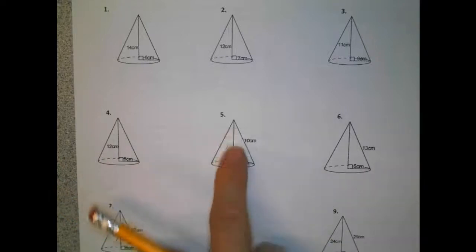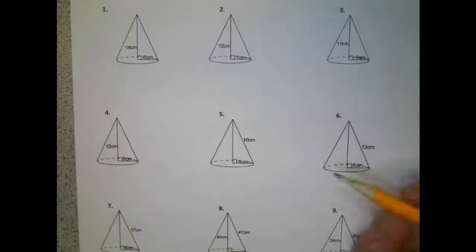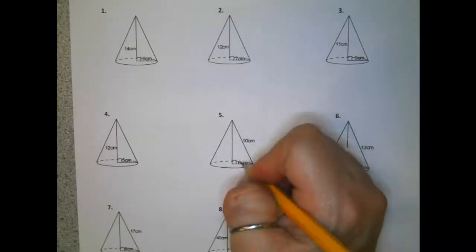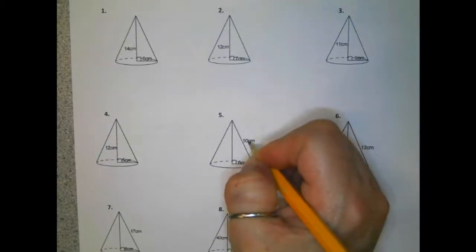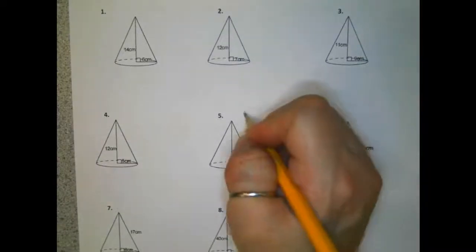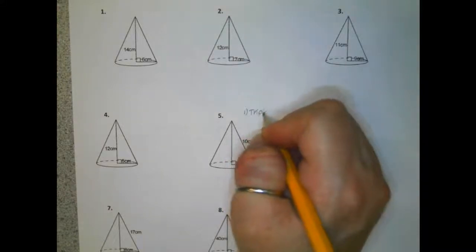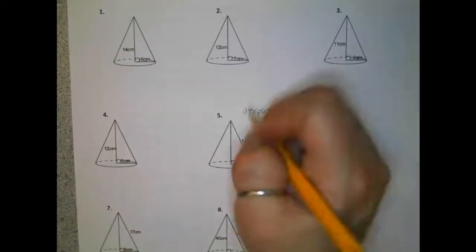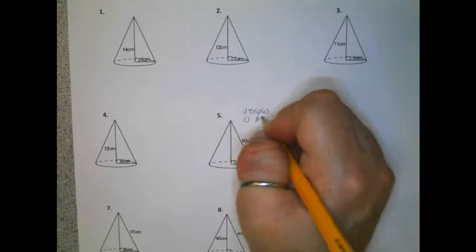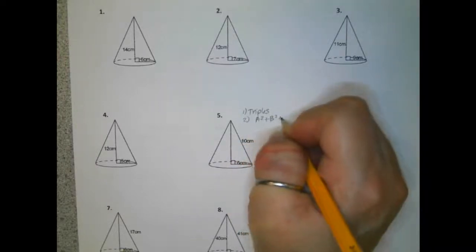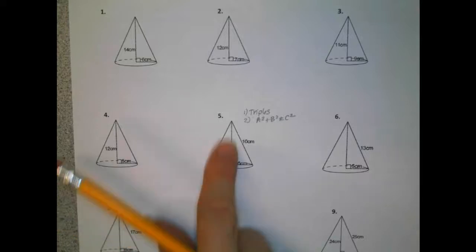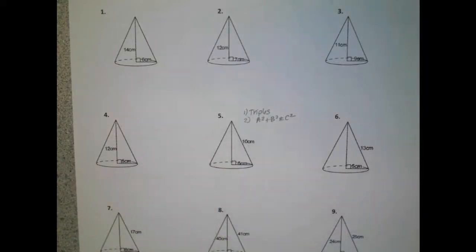5 and 6, we're missing the height, but we have our angle. So this is Pythagorean theorem, okay? This is a triangle, 6, something, 10. You might want to first look for your triples, so you can see if maybe that's a triple. If that doesn't work, then you use a squared plus b squared equals c squared. Okay? Understand? And that'll get you your height. 6 is the same, 7.